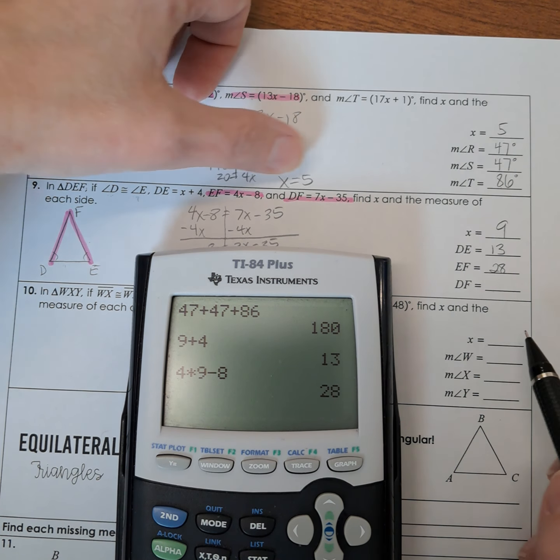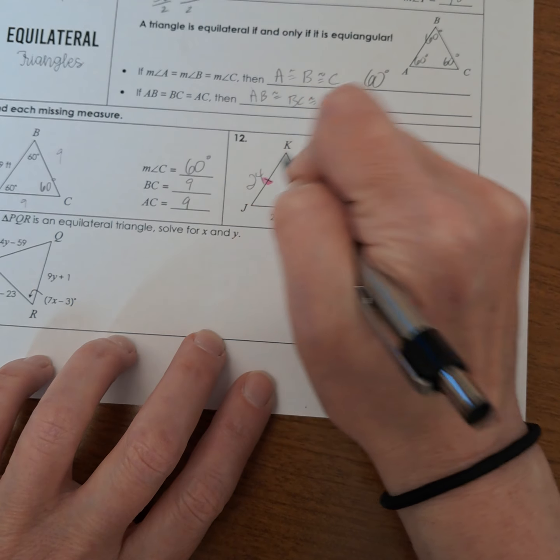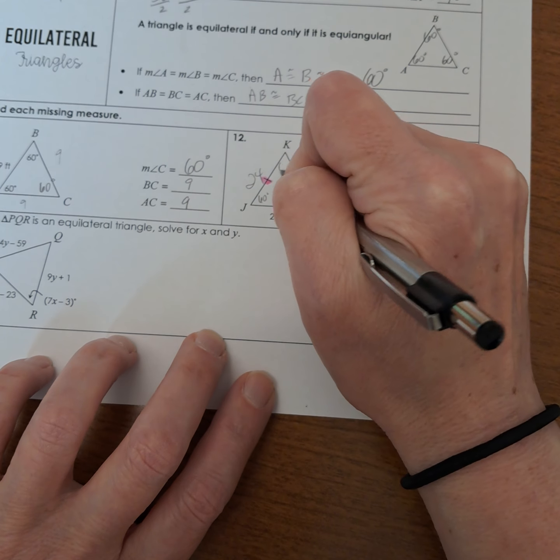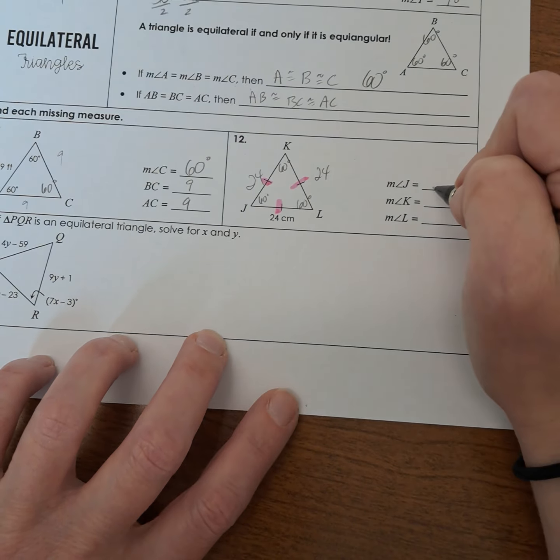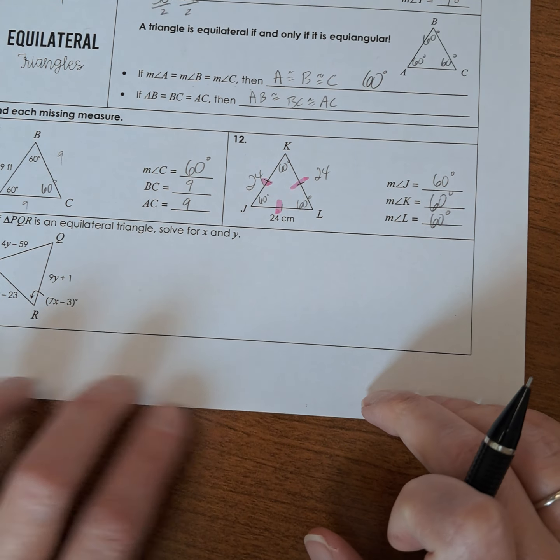This is what I mean by this. This is an equilateral triangle. I know it because I have 2 angles that are 60 degrees, which means the third one is also 60, automatically. And if one side's 9, so are the other 2. Boom, done, easy. Number 12. It is marked equilateral. I know that because of these little marks right there. If one side is 24, they are all 24, and these angles are all 60. 60, 60, 60. Boom, done.